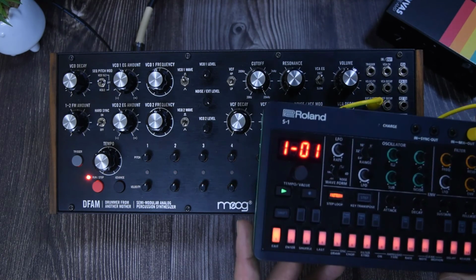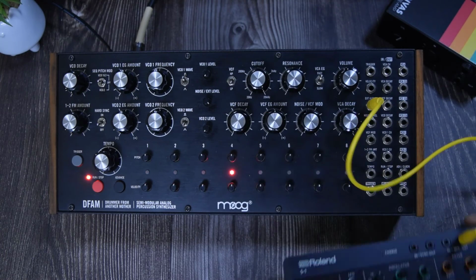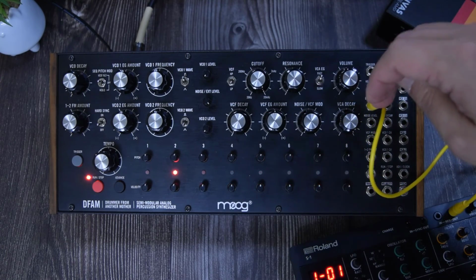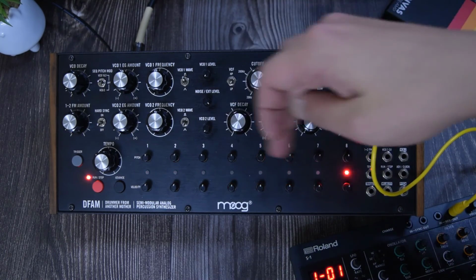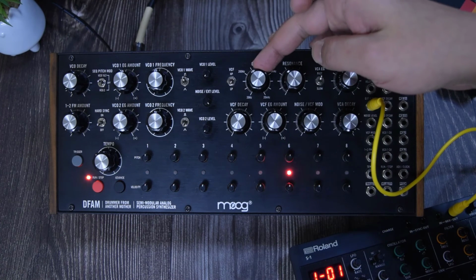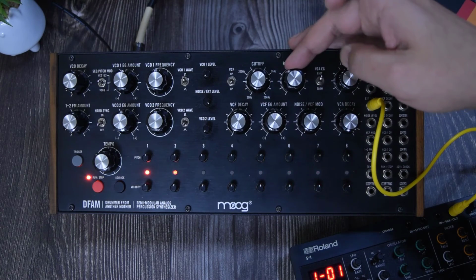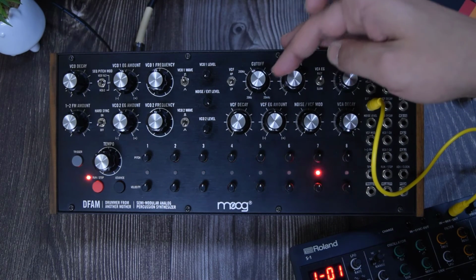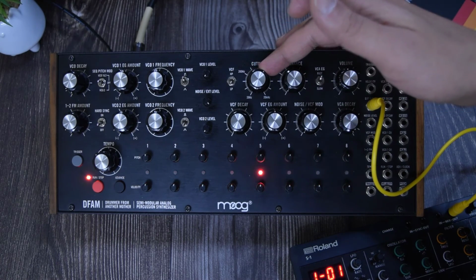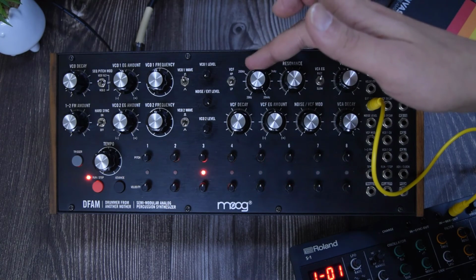So I'm getting the output of whatever sequence the Roland's doing going in, but it is going through the full signal path. So using the cutoff is going to affect it. Just like we use the resonance and everything else, or the VCA. But yeah, this is how it works. All right.